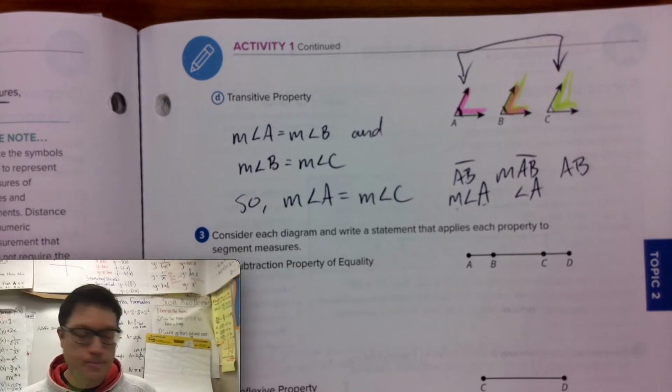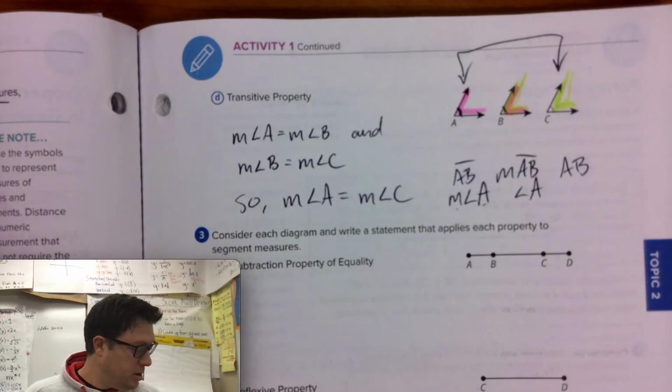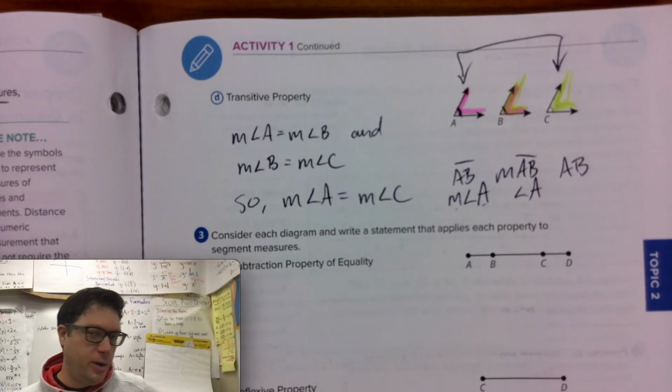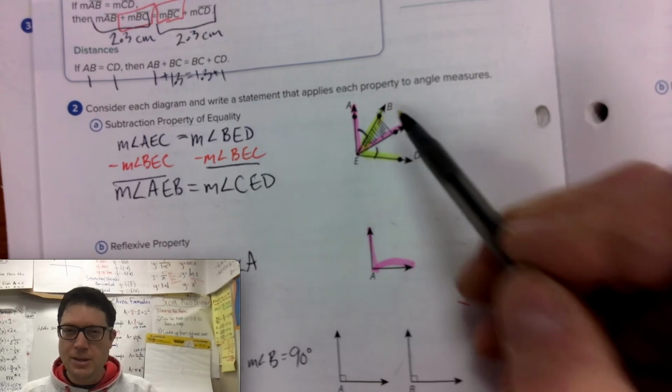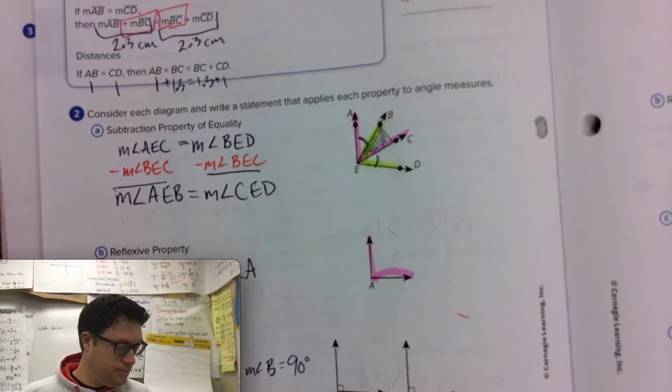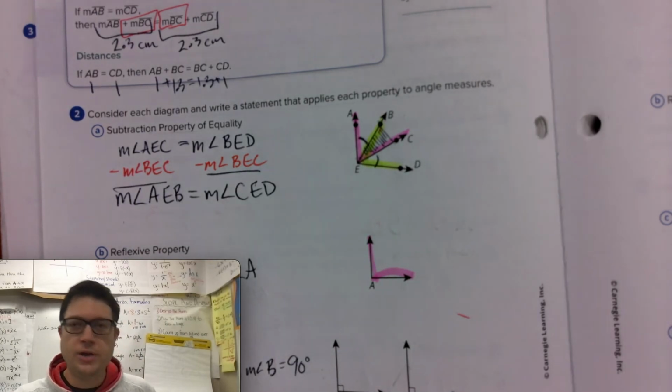Oh, pop quiz time. And then, do you think that there's any overlap in the angles you use that has to matter? Do we have to have overlapping angles? Whoa. Do we have to have an overlap in the angles in order for us to use the subtraction property of equality? Probably not.